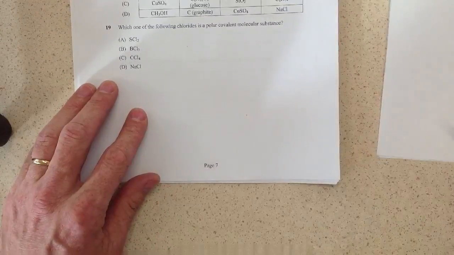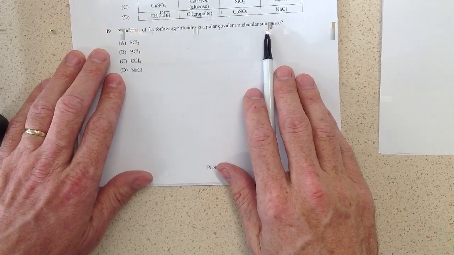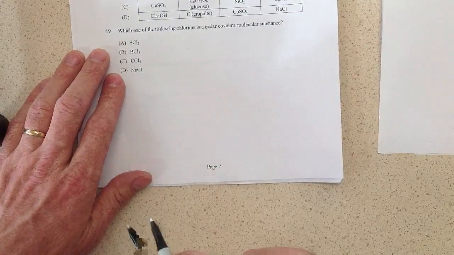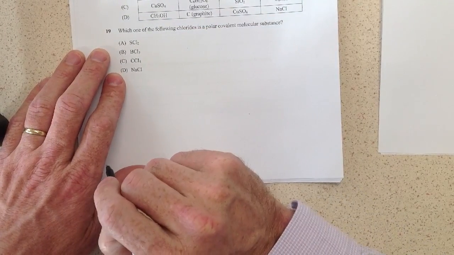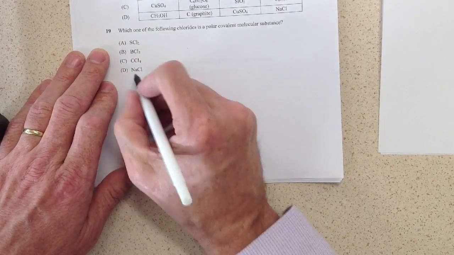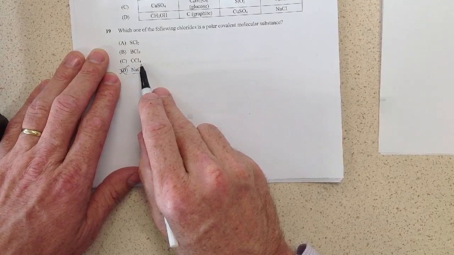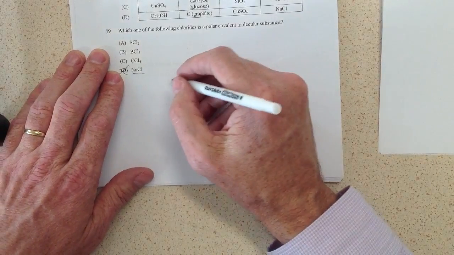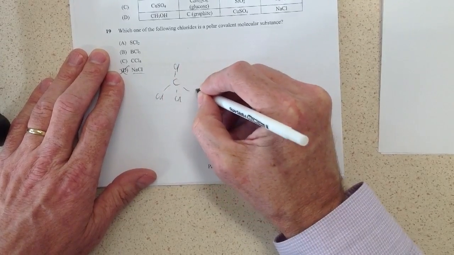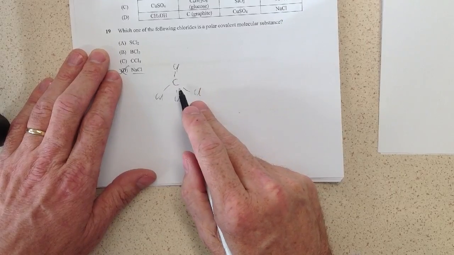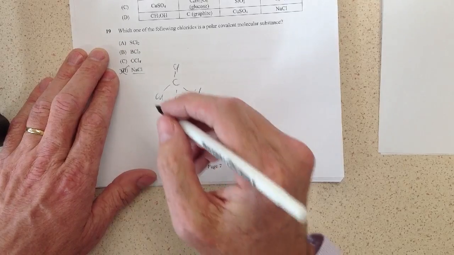Look at 19. Which of the following chlorides is a polar covalent molecular substance? So, for it to be polar, it has to be non-symmetrical. Well, first off, it can't be sodium chloride because that is not a covalent molecular substance. Carbon tetrachloride or tetrachloromethane is symmetrical. We've got a carbon and four chlorines in a tetrahedral shape. Even though these bonds are polar, overall, because it's symmetrical, it is not polar.